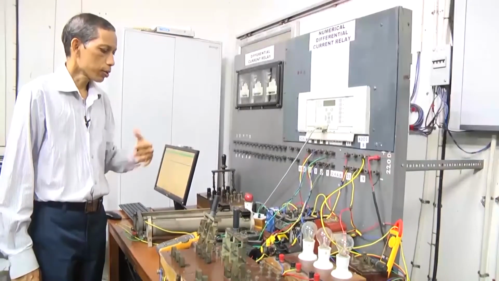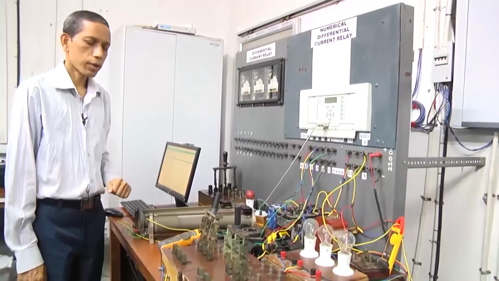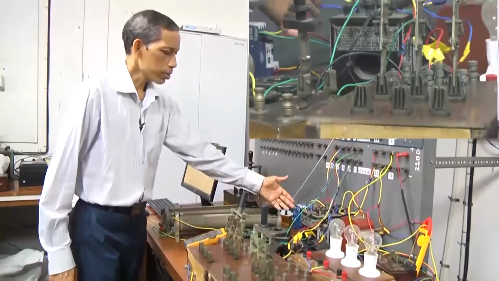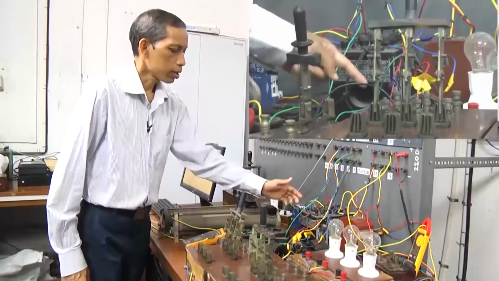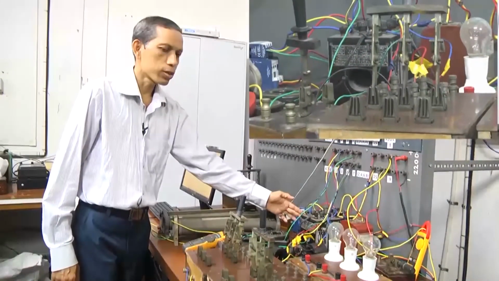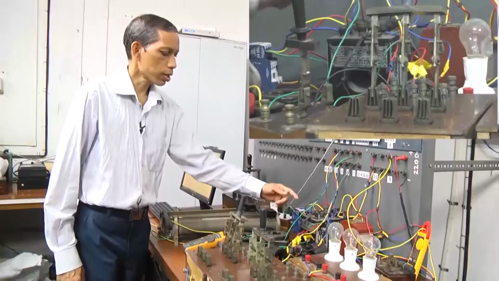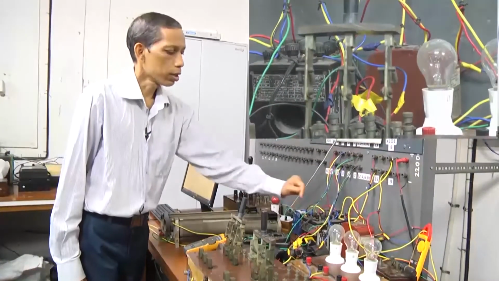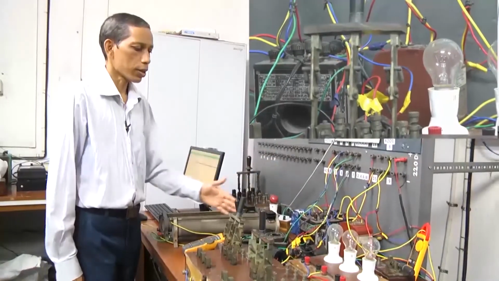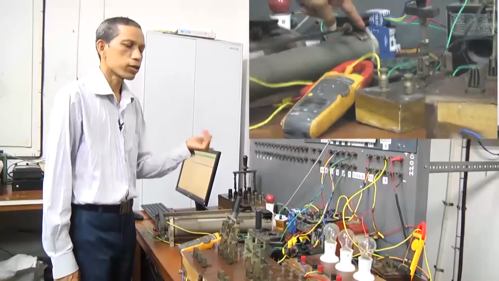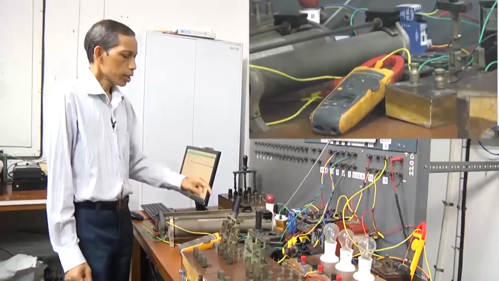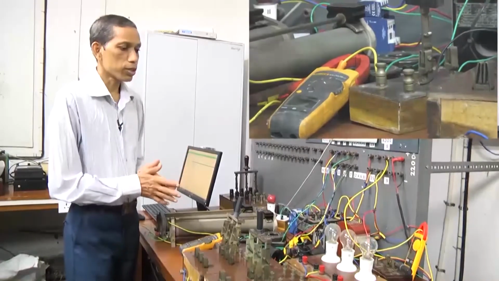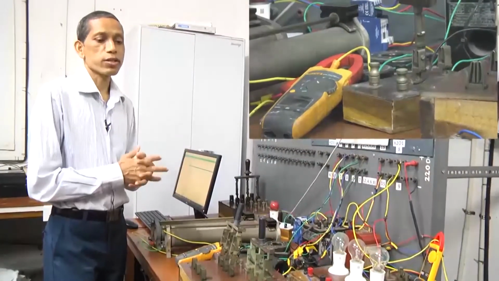To this relay we now need the connection of the primary side CTs and secondary CTs. The primary side CTs are here and the secondary side CTs are here. Primary means the 220 volt high voltage side, and these are the low voltage side CTs connected to that. We have a PT also connected to the high voltage side, and the low voltage side is directly connected to the relay. In addition, we have the neutral, because the connection of the transformer in this case is star grounded on both sides.